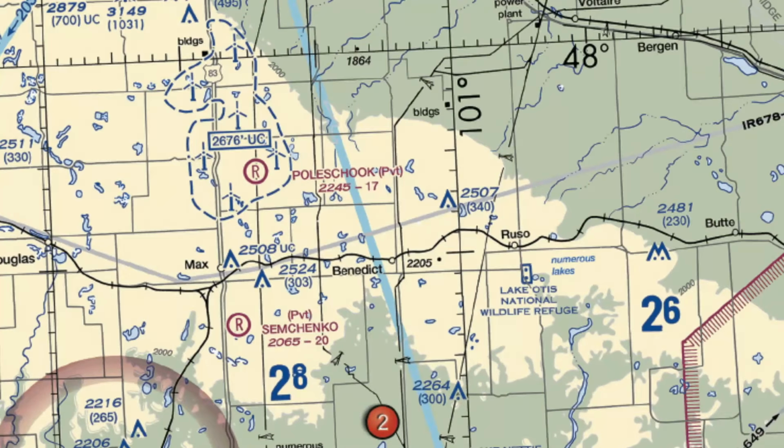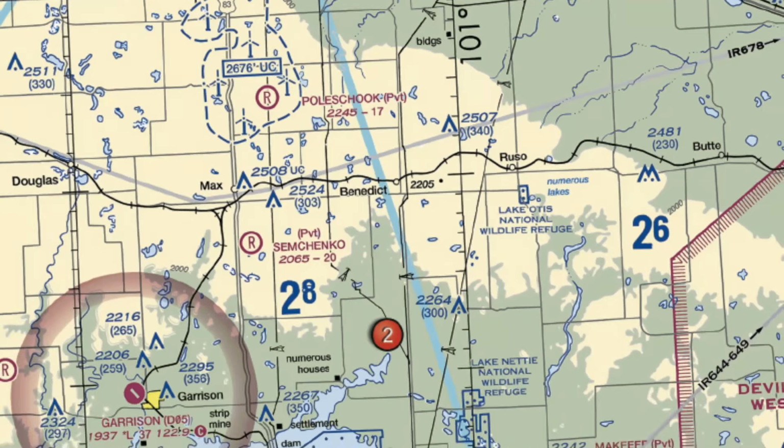The closest latitude I see is up here at 48 degrees north. Now, you have to use a little bit of common sense to determine that you're in the northern hemisphere, but we're in the US, so that's pretty obvious. If we were south of the equator, that would be 48 degrees south, so remember that if you're ever flying down there.